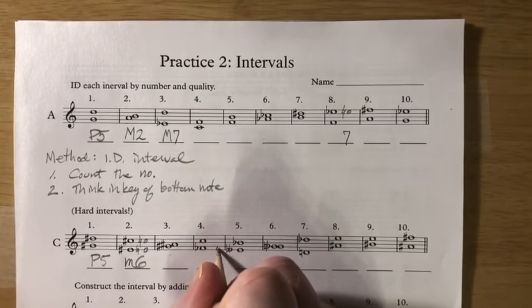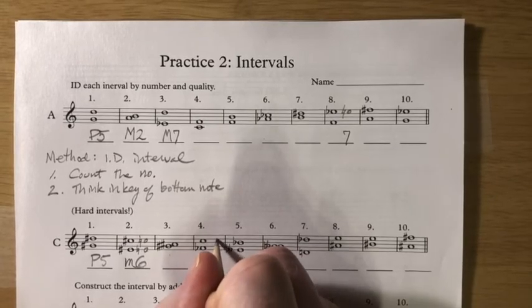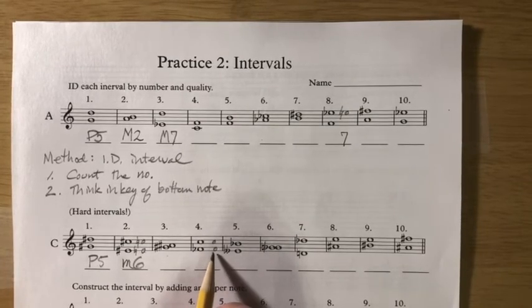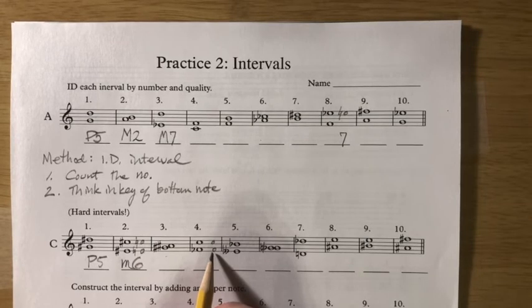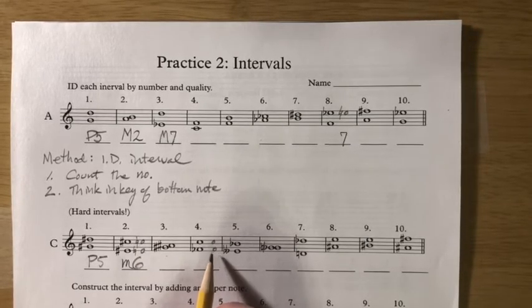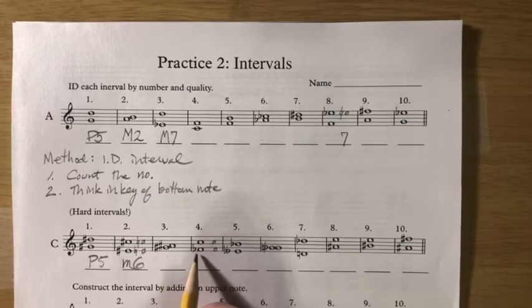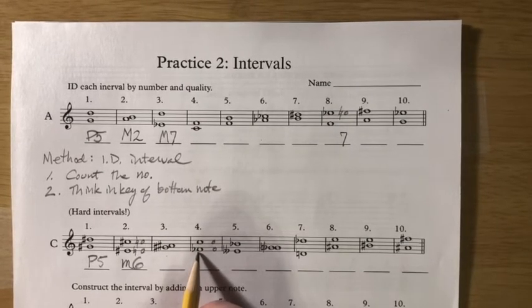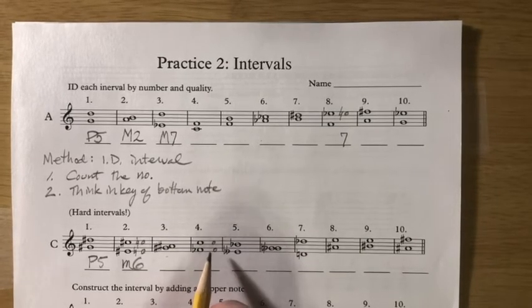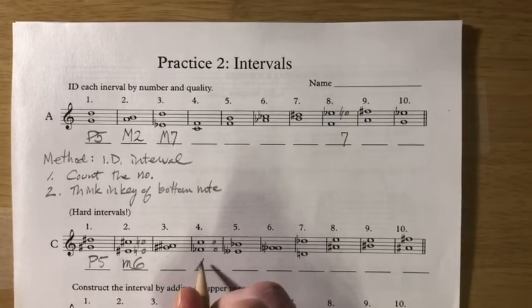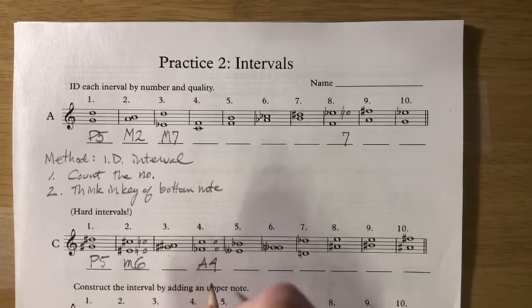We're going to take that flat away and see what happens if we just identify the interval from F to C. Both of these notes are natural. Well, we've talked about that before already in this session. So we know that's a perfect fifth. F to C is a perfect fifth. So if we lower the bottom note by putting a flat on it, lowered by a half a step, that perfect fifth is going to become an augmented fifth. So that's the answer there, augmented fifth.